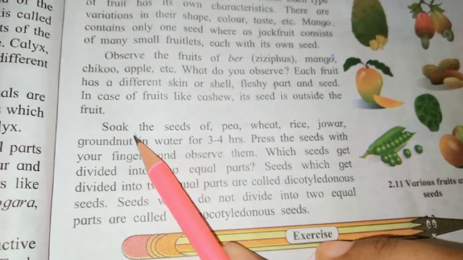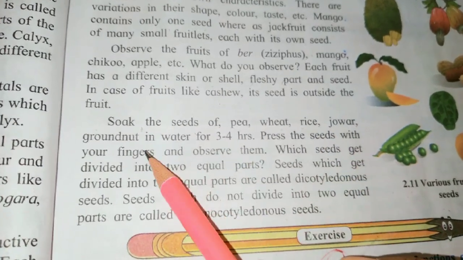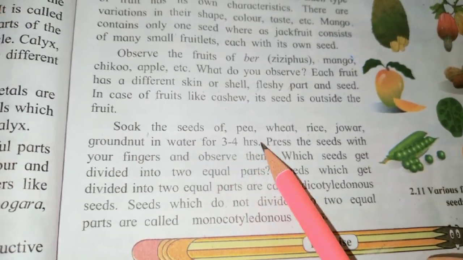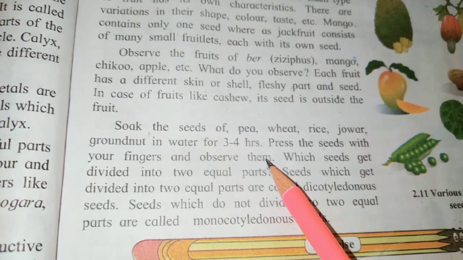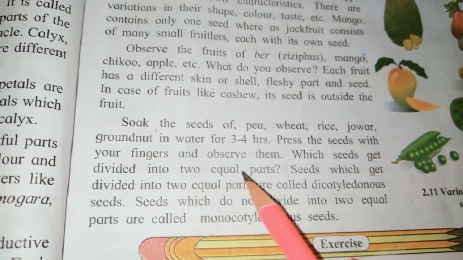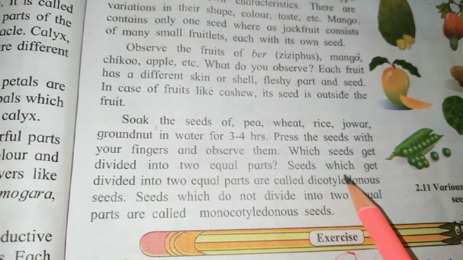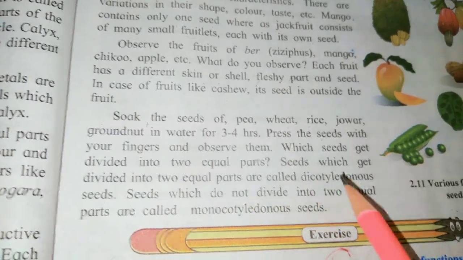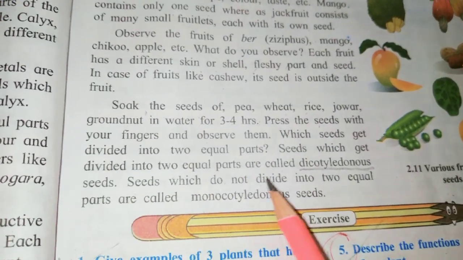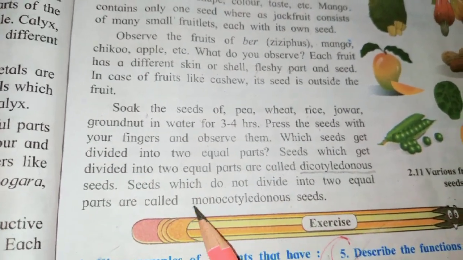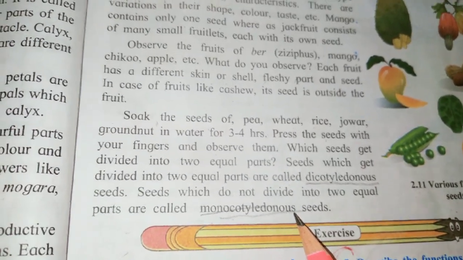Now you have to do this. Soak the seeds of pea, wheat, rice, jowar, groundnut in water for 3 to 4 hours. Only 3 to 4 hours. Press the seeds with your fingers and observe them. Which seeds get divided into two equal parts? Seeds which get divided into two equal parts are called dicotyledons, meaning two seed leaves. Seeds which do not divide into two equal parts are called monocotyledons, meaning a single seed leaf. Only with one seed leaf.